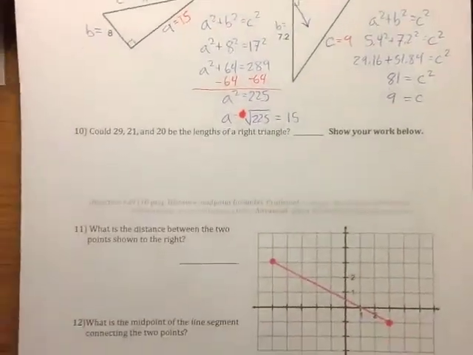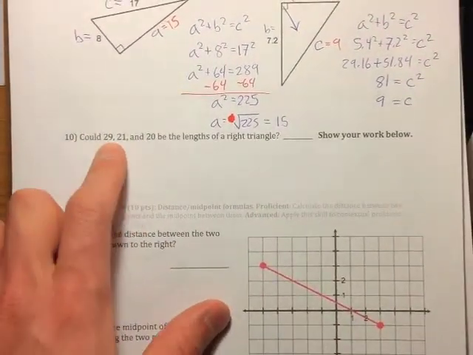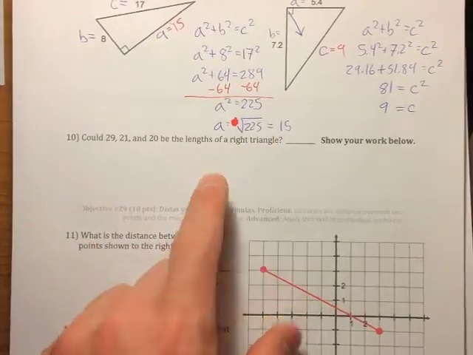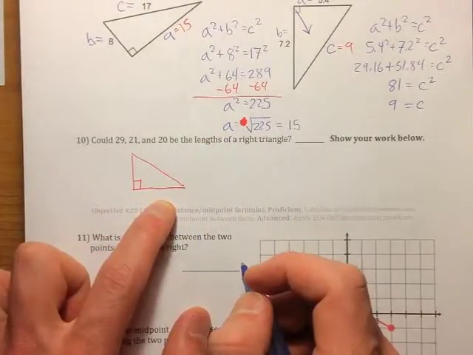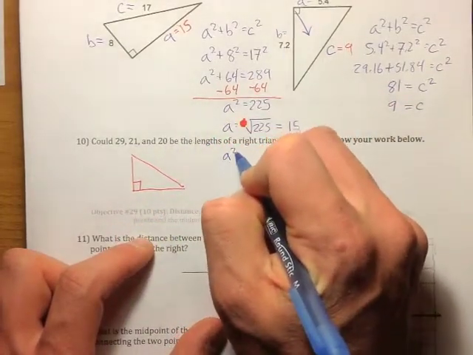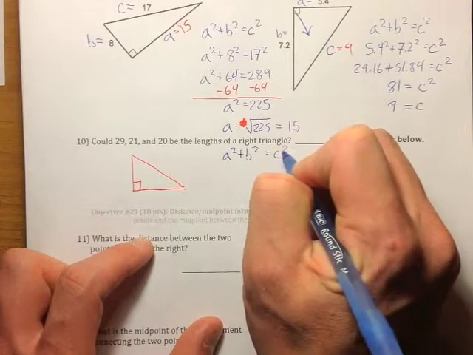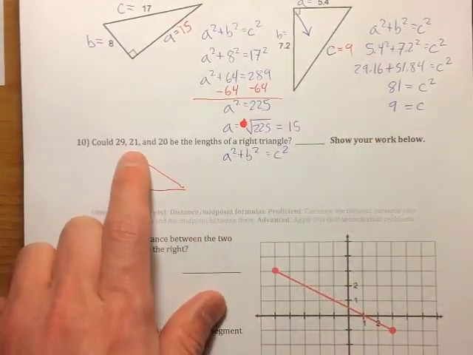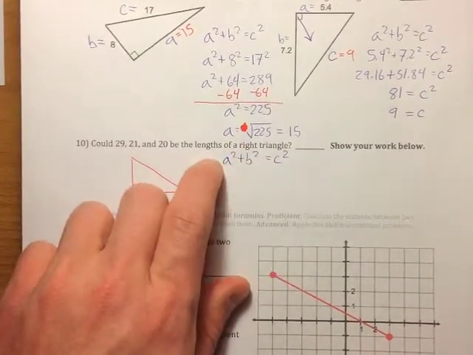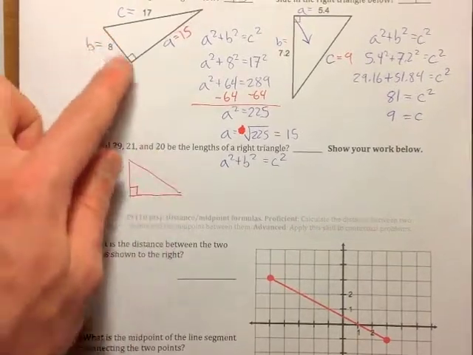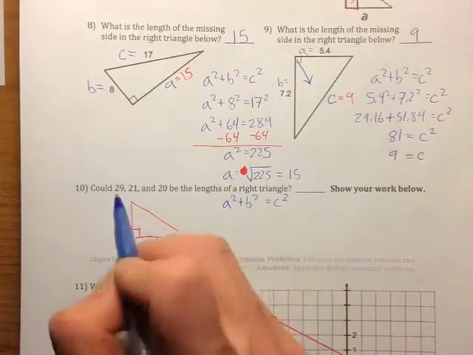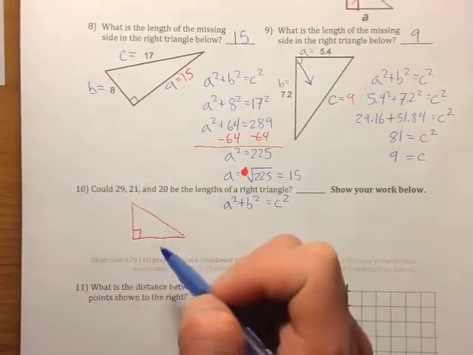Okay. Let's look at the last question on this objective. Could 29, 21, and 20 be the lengths of the sides of a right triangle? So what this question is asking is, do these three numbers satisfy the Pythagorean theorem? Right? Can I stick in 29, 21, and 20 into A, B, and C to make that equation true? If the equation is true, then these three numbers could form the lengths of a right triangle. But the key is, what's A, what's B, and what's C?